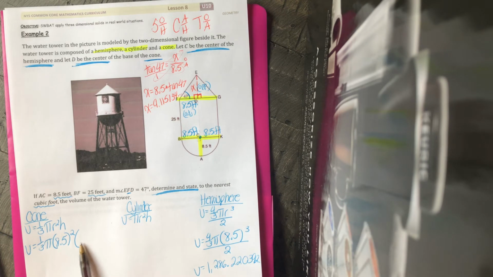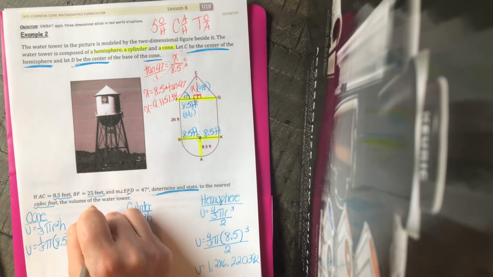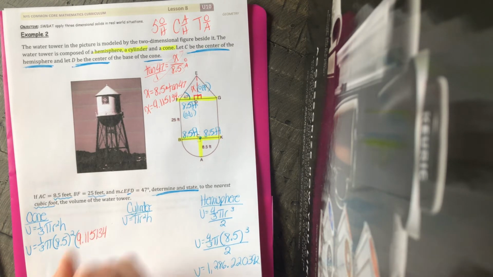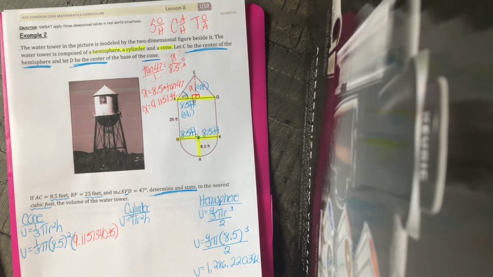So down below, I'm going to plug that in now. So again, we said it was 9.115134.035. All right, that's all of the decimals that at least I can see on my calculator. If you do not have a calculator, that is fine. You just have to take your phone and turn it to the side.